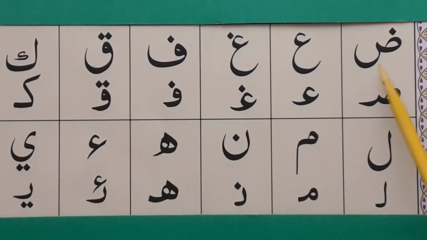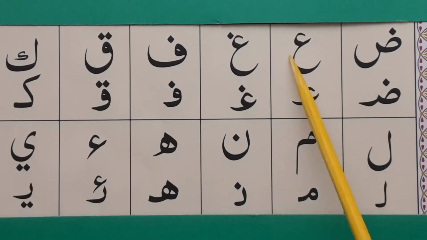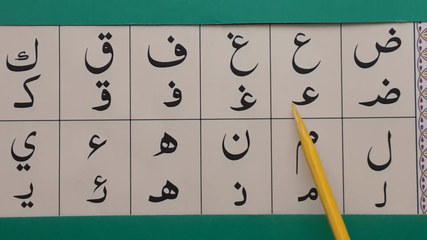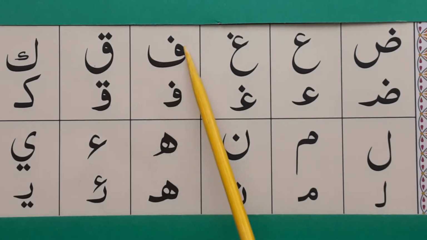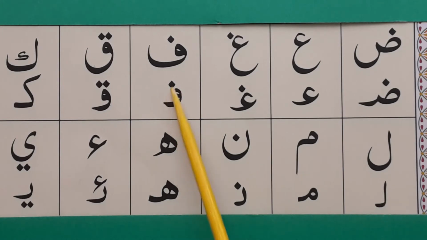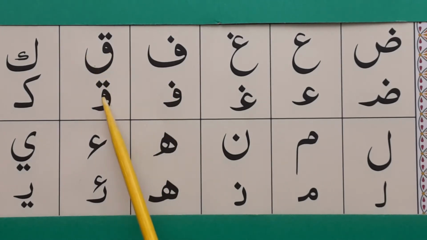Here we have dod, and if you take this part off here, the circle part, then you're left with the small dod. Ain, same as that. You take this part off here, the bottom part, ain and ghain, and you're left with the top part, ain. And you have fa, you take this side off here, and you're left with the circular part at the front here, fa. And then similarly with the kaf, take this part off here, and you're left with the ka.